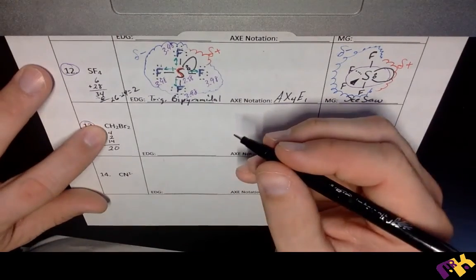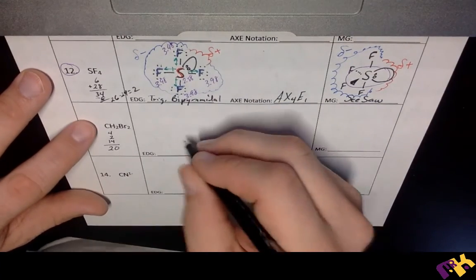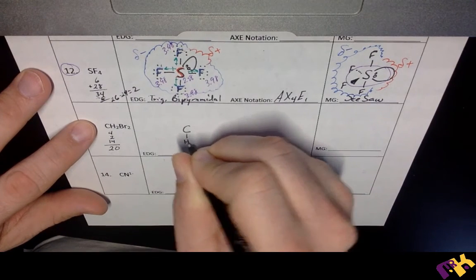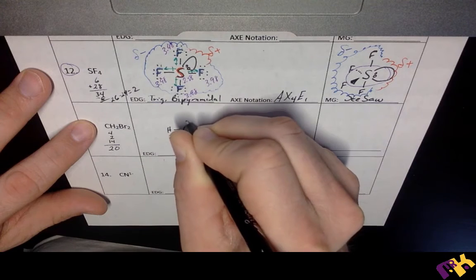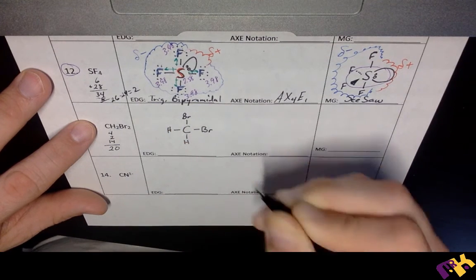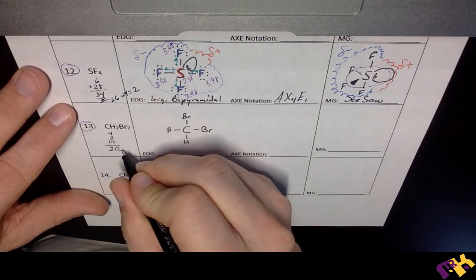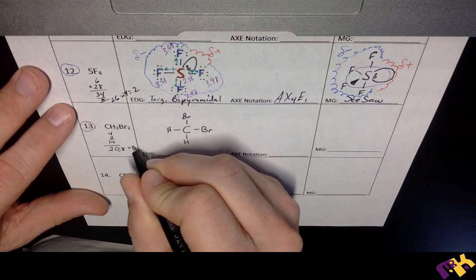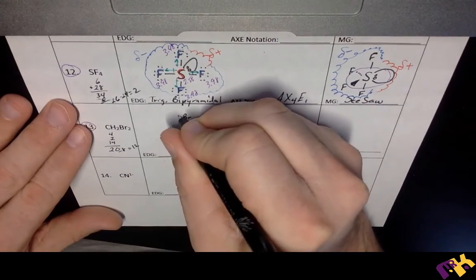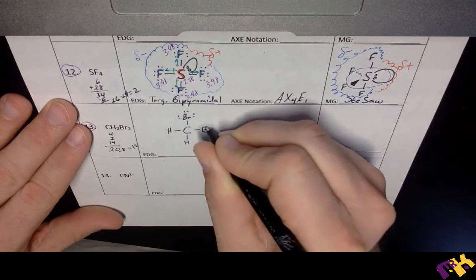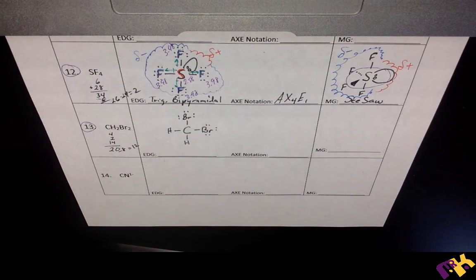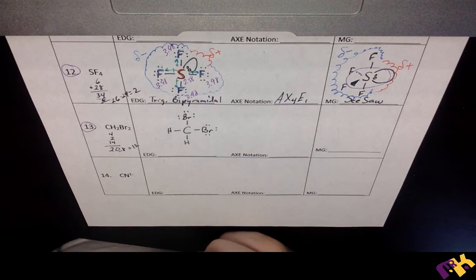Central atom, if carbon is present, we usually put that in the middle. So we'll go carbon in the middle. We'll do a single bond to the hydrogens and a single bond to each of these bromines. To do that, we have used 8 electrons. We are at 12 remaining, and we will use those 12 to give bromine the octet that it needs. All right, so it looks to be the appropriate Lewis structure.